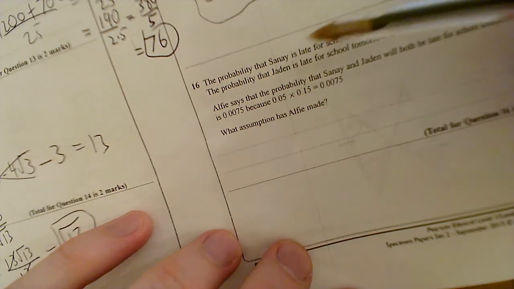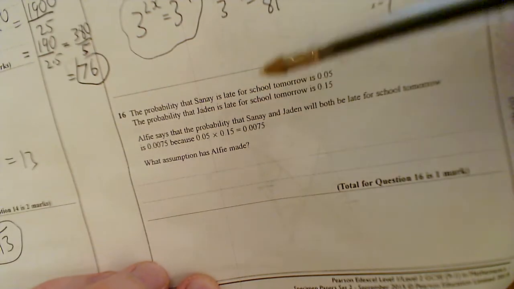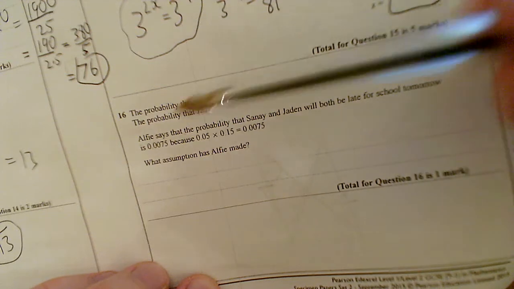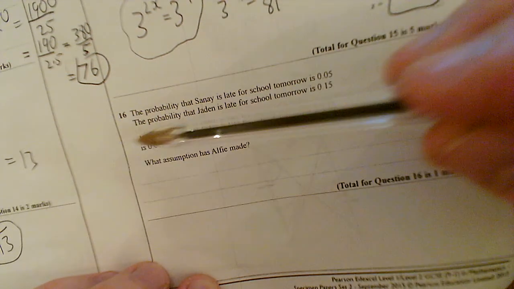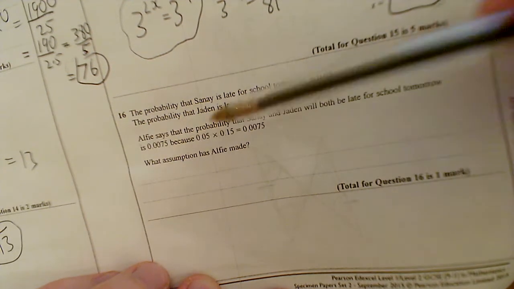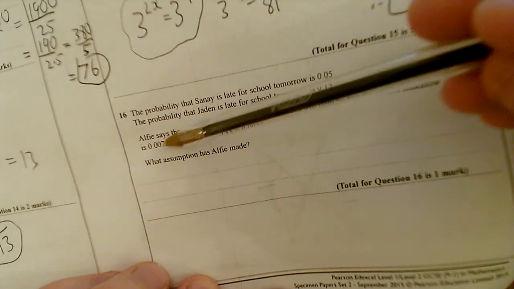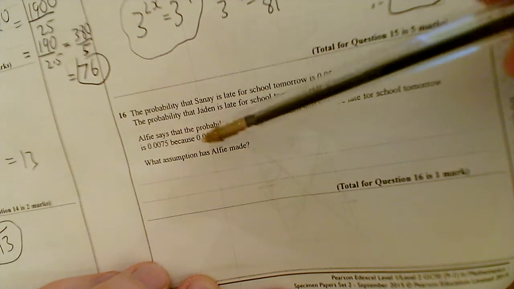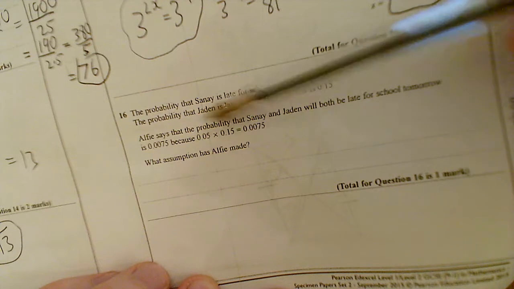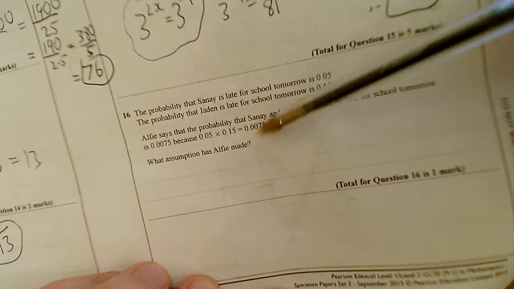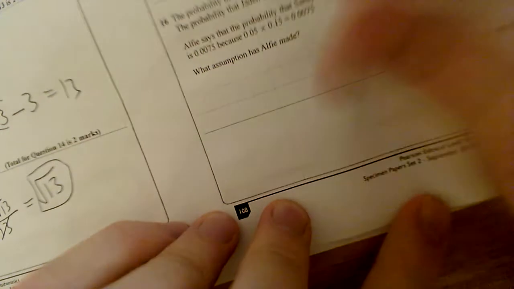Okay, let's do question 16 at the same time. The probability that Sanne is late for school tomorrow is 0.05. The probability that Jaden is late for school tomorrow is 0.15. Alfie says, a shout out for Alfie there, that the probability that Sanne and Jaden will both be late for school tomorrow is 0.0075, because he's saying you just times them together to work out the probability that they're both late. What assumption has Alfie made?